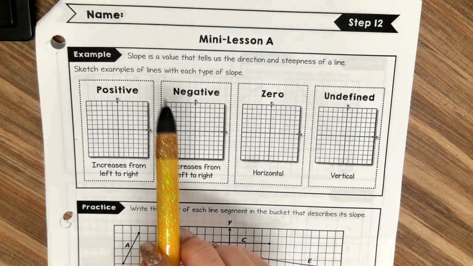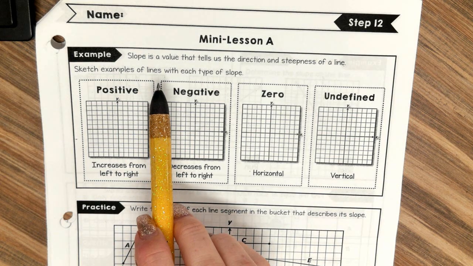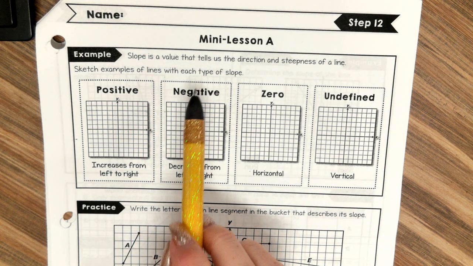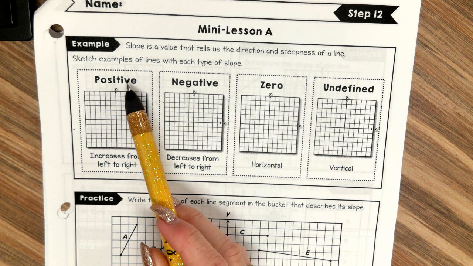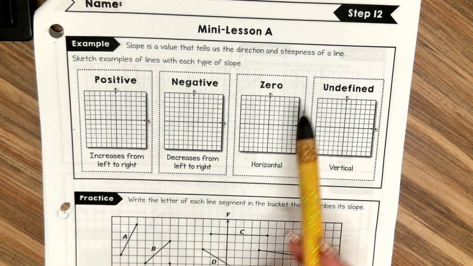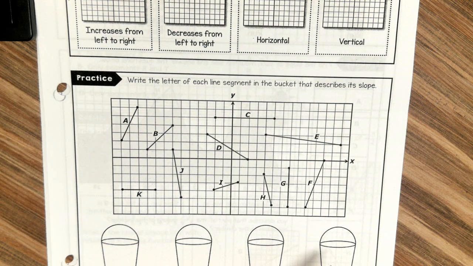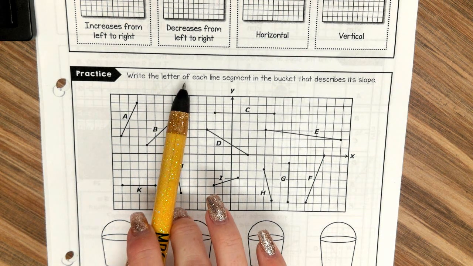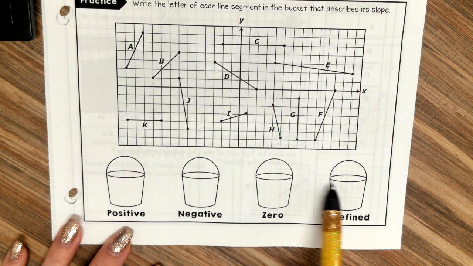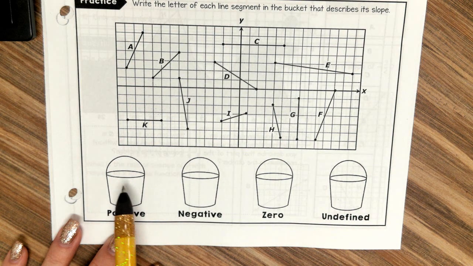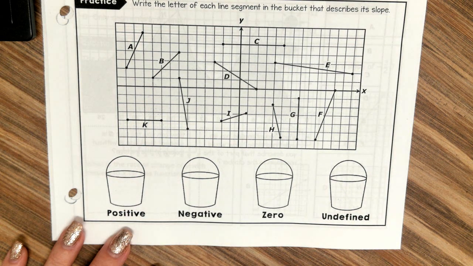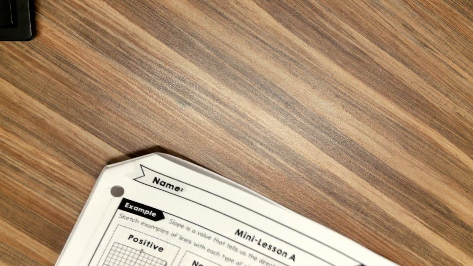Up here, it wants you to sketch examples of each type of slope. So you're going to sketch an example of a positive, negative, zero, and undefined slope. So you get to make it up. Down here, it wants you to write the letter of each line segment down here in the bucket. So if it has a positive slope, like A, I would put A in this bucket. But there's going to be lots of different letters in that bucket. Does that make sense? Okay, turn the page.